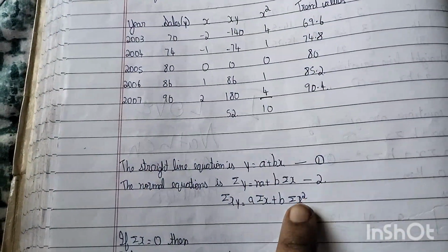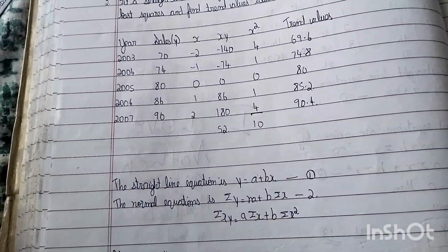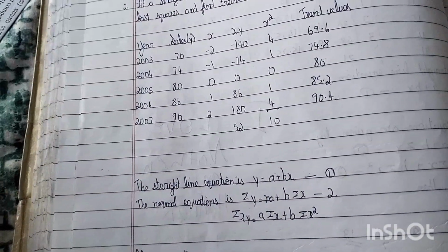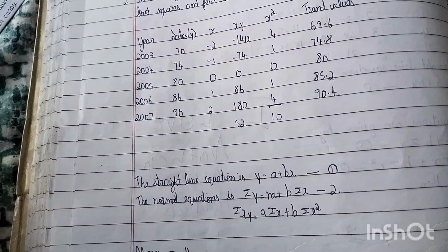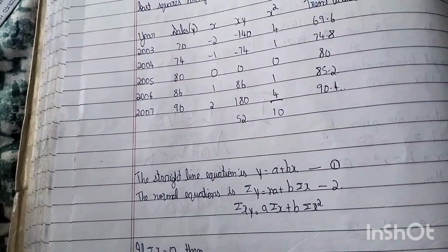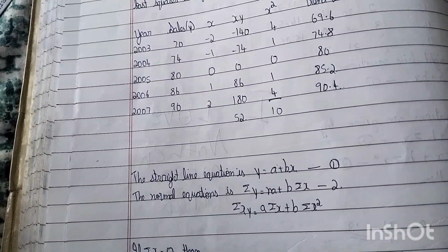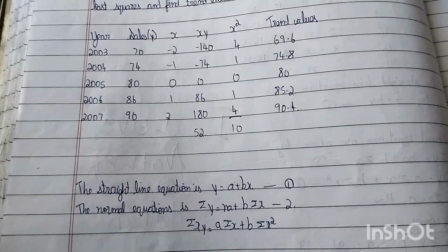And then you need to know the straight line equation. The straight line equation is y is equal to a plus bx. And the normal equations are summation y is equal to na plus b summation x, and summation xy is equal to a summation x plus b summation x square.